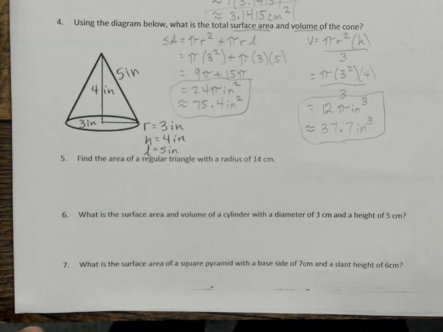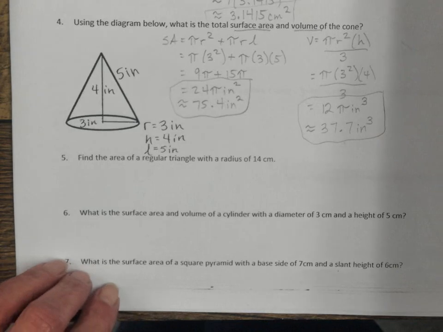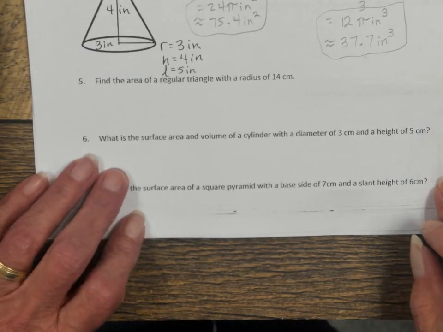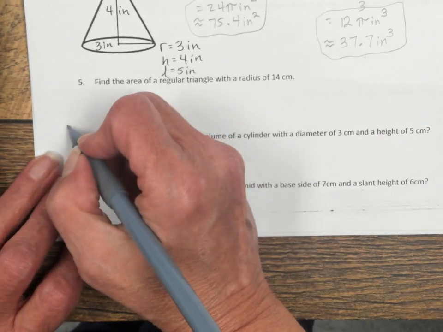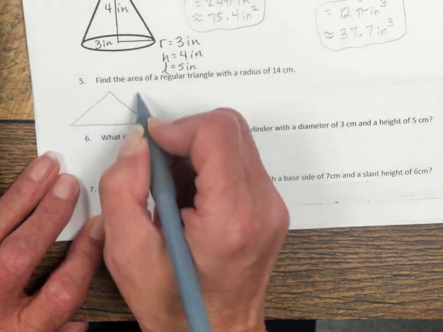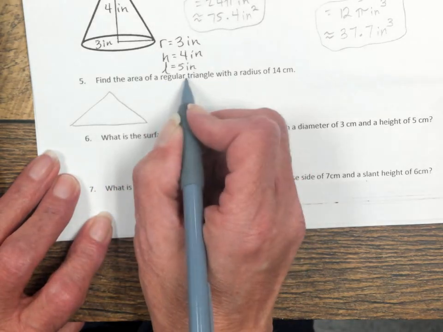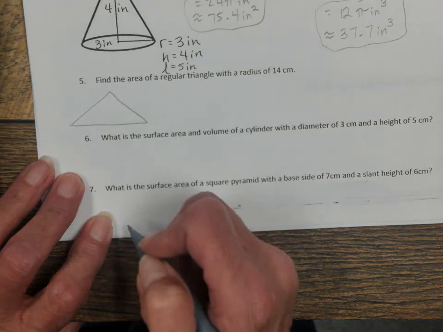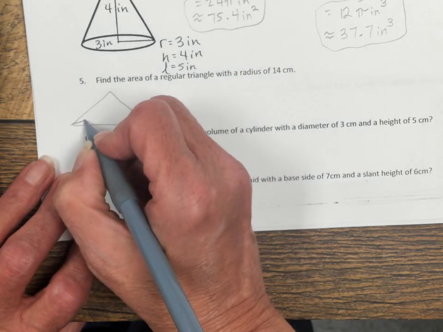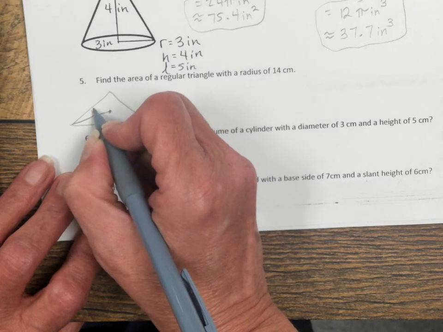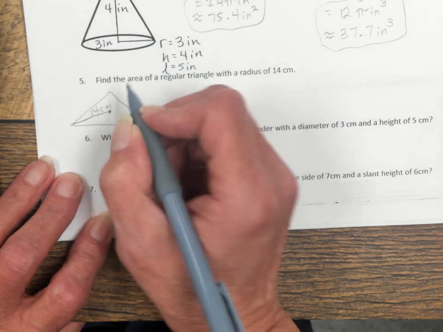Now in number 5, we're to find the area of a regular triangle with a radius of 14 centimeters. Let's draw our regular triangle. All my sides are congruent, definition of regular. All of my angles are congruent, part of the definition of regular. The radius is from the center to a vertex, and that is 14 centimeters.